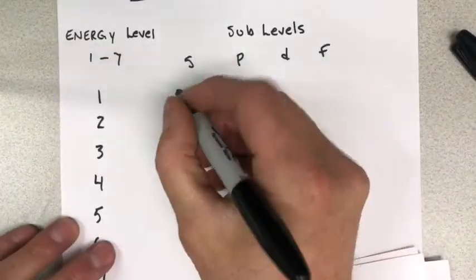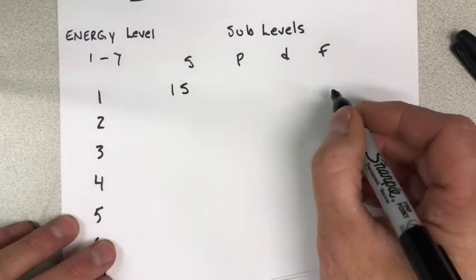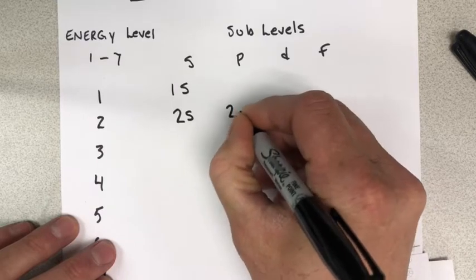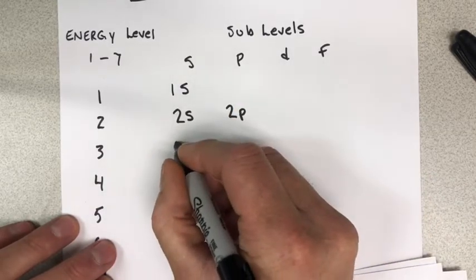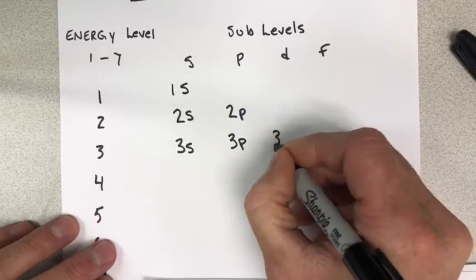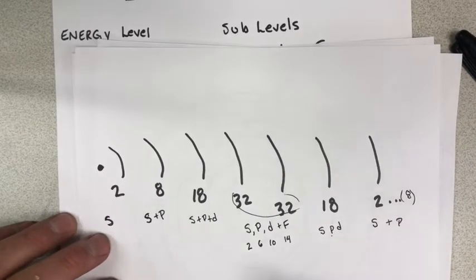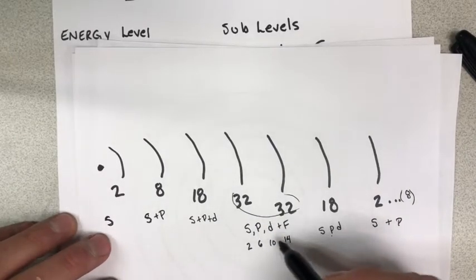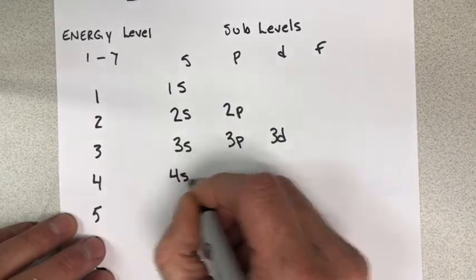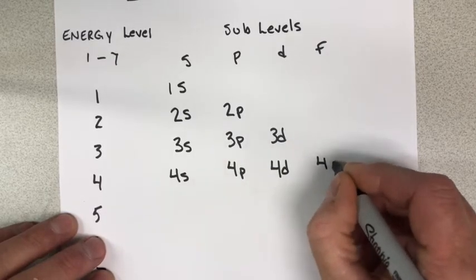So I'm gonna label these as 1S, and that's all there is in the first energy level. In the second, we have 2S, and we also have 2P. In the third energy level, we have a 3S, 3P, and 3D, remember? For a total of 18. In the next two, we have S, P, D, and F sublevels. So 4S, 4P, 4D, and 4F.